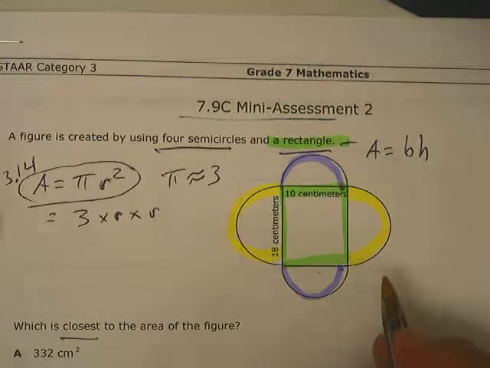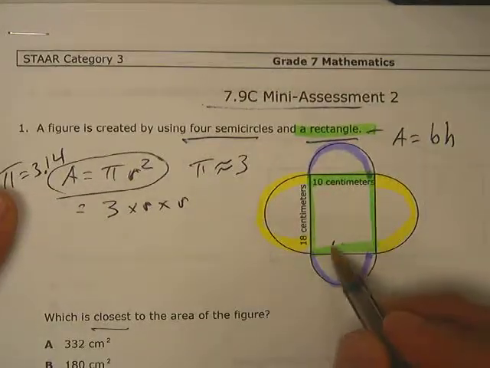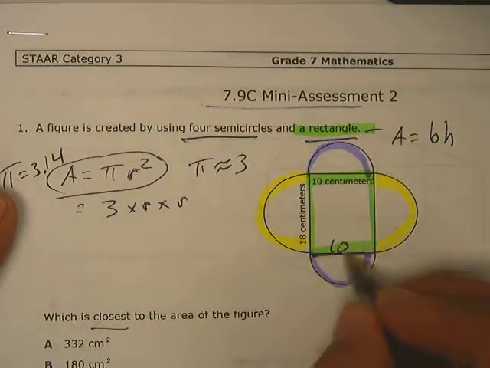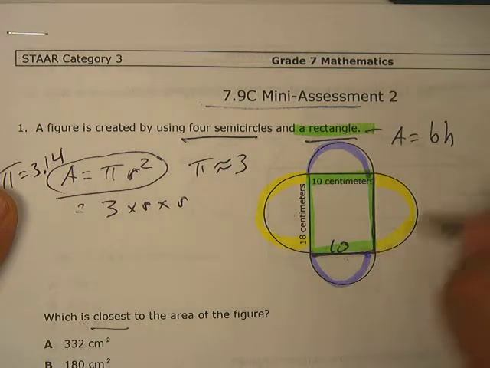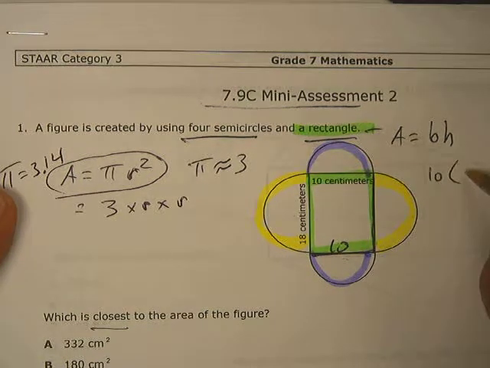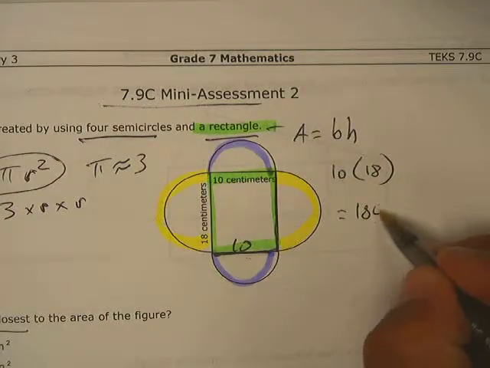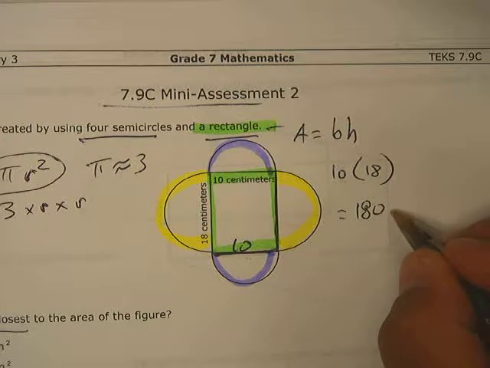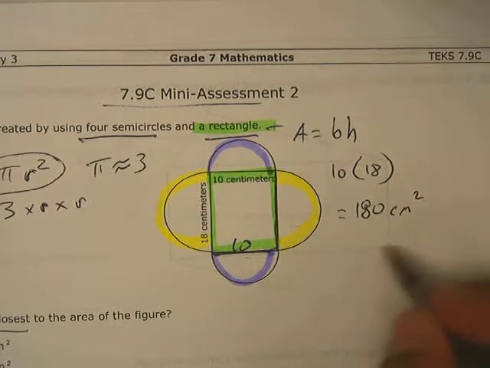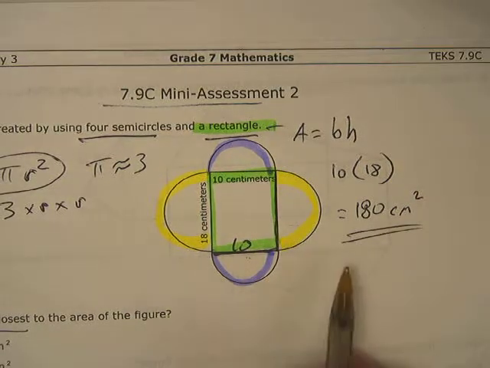Now to find the area of the rectangle, what are the dimensions? If this is 10, that means this is 10. And if it's just base times height, then it's just 10 times 18, and that'll give me the area of the rectangle, in centimeters squared.